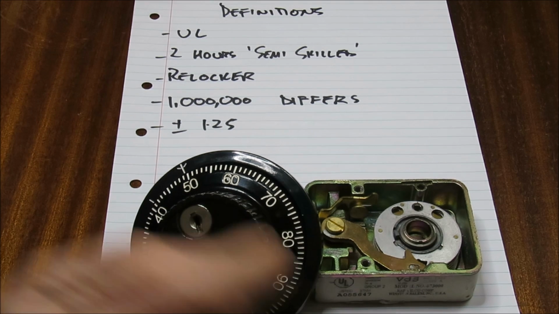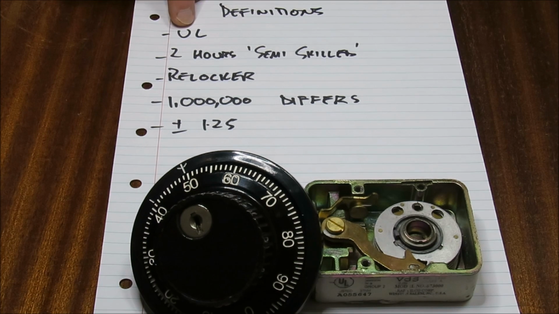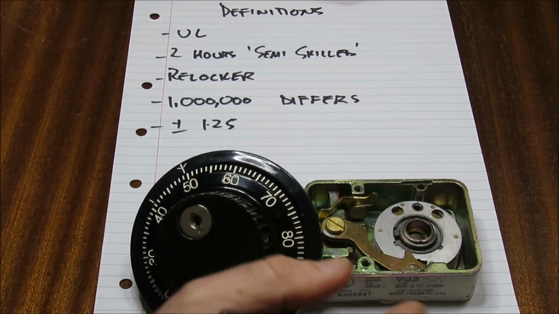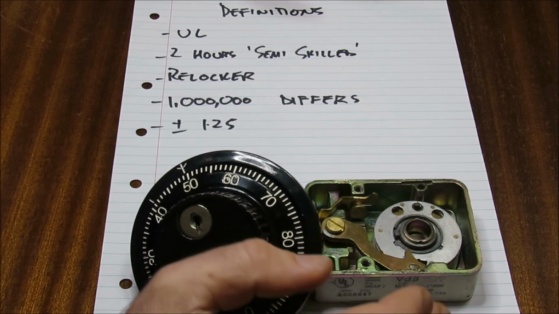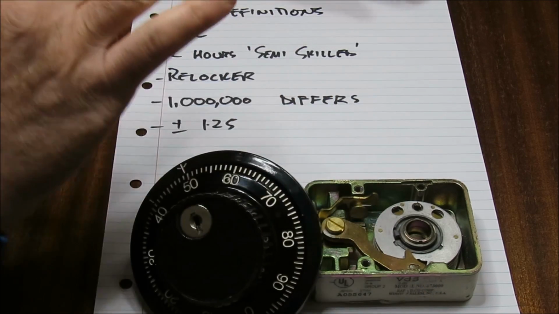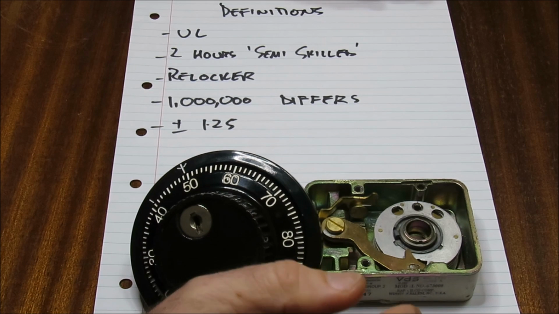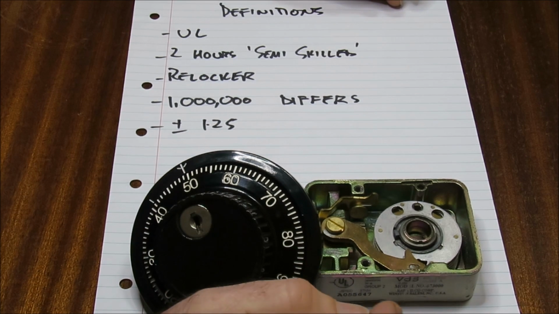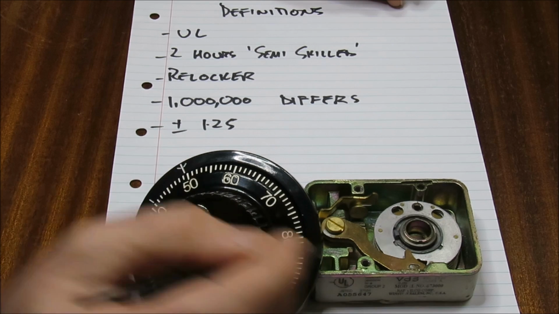The definitions were put together by a firm called Underwriters Laboratories, that's what that UL stands for, and those definitions are about 100 odd years old. So these are very, very old standards. Underwriters Laboratory is an industry group set up by the insurance industry that certify a whole lot of things, not just locks, as being able to do whatever it is that they are supposed to do. So there are certain standards, and what are those standards?